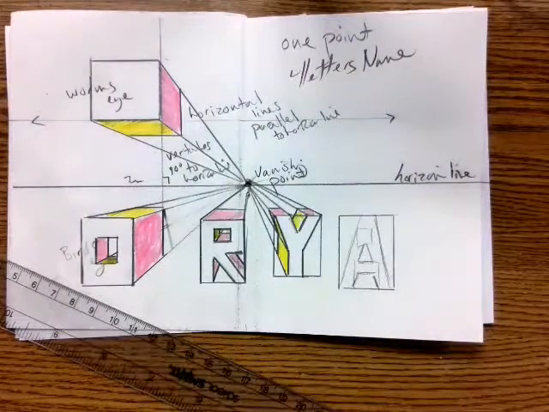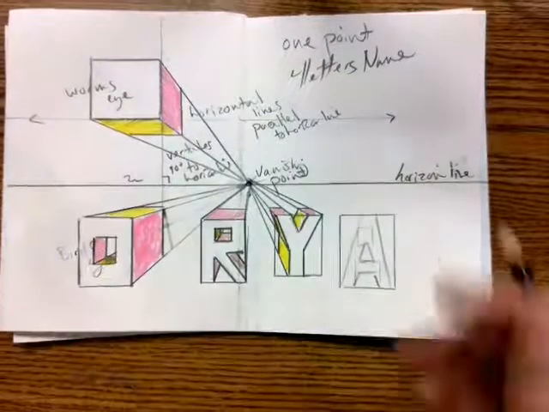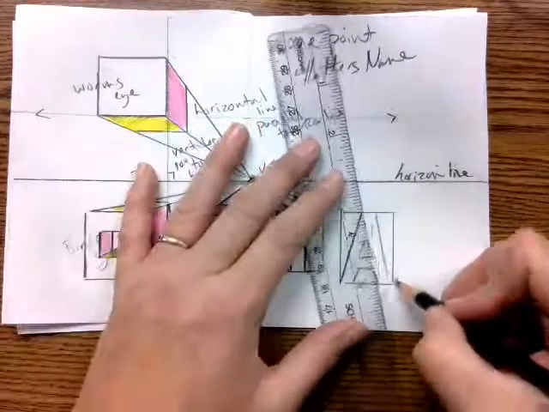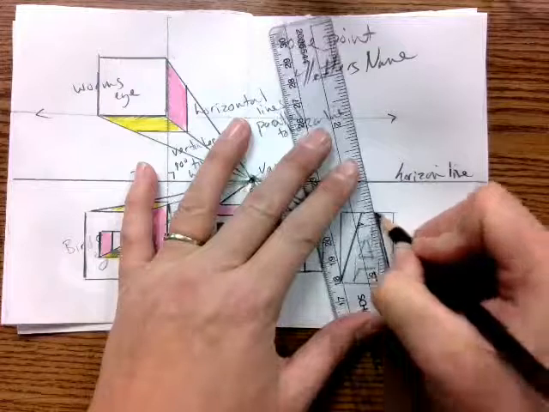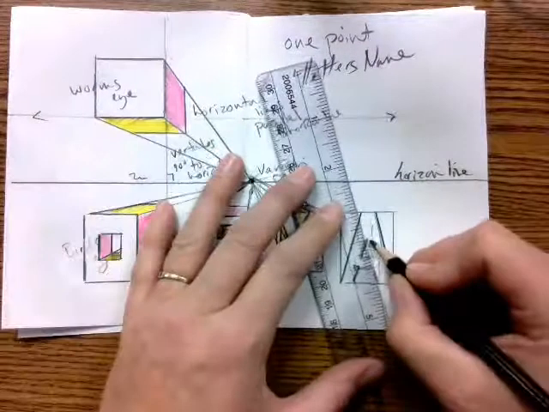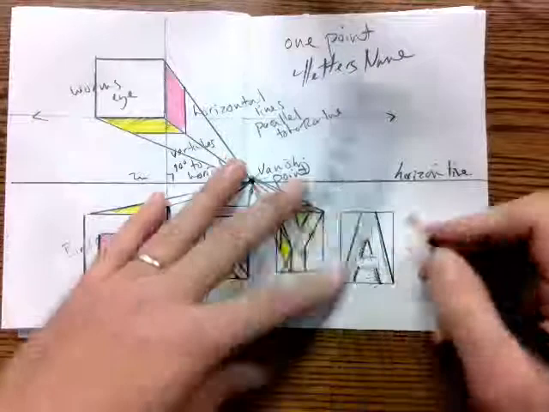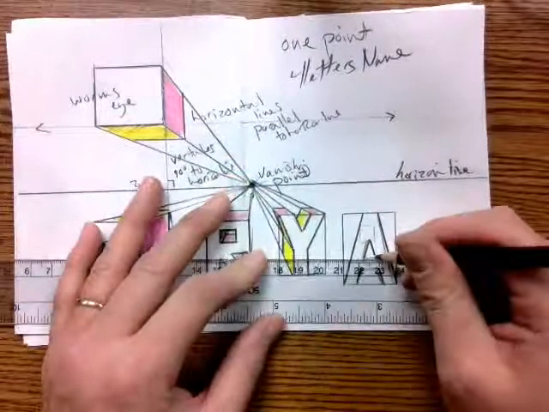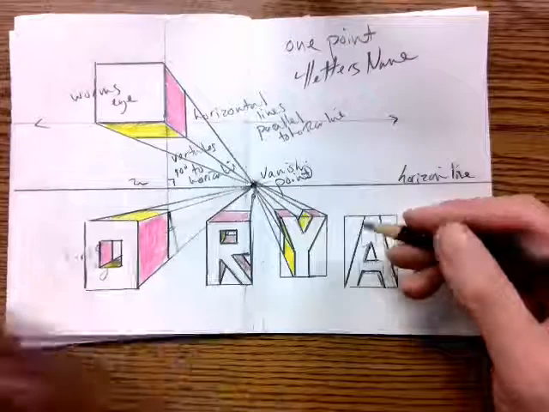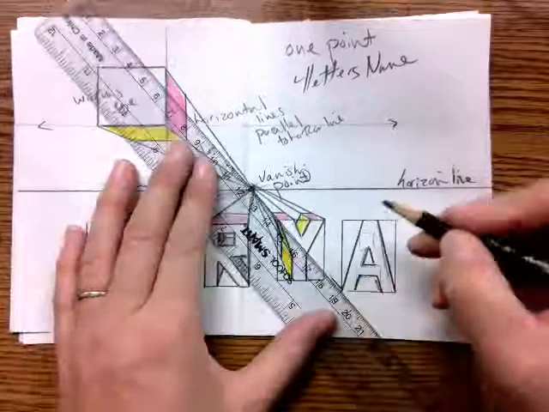Okay. So when I connect to the vanishing point, I don't draw all the way to the vanishing point. So I'll show you what I do, because it just causes a lot of lines. And when you actually have a drawing, you don't really want to be erasing nonstop. So what I do is I just kind of end it off. So I just do this.